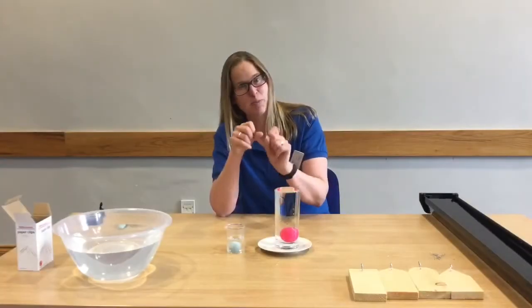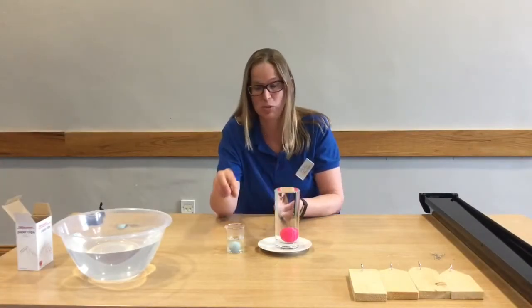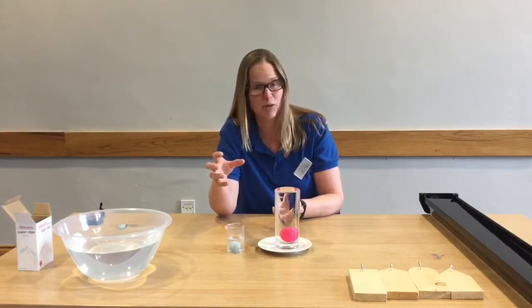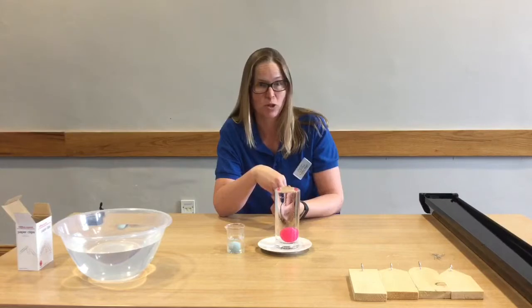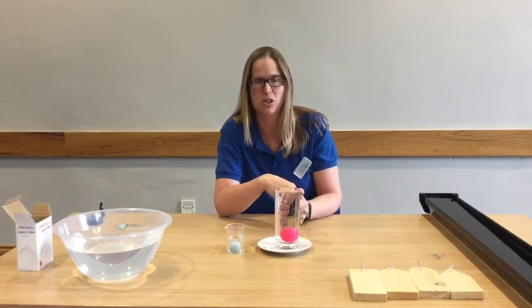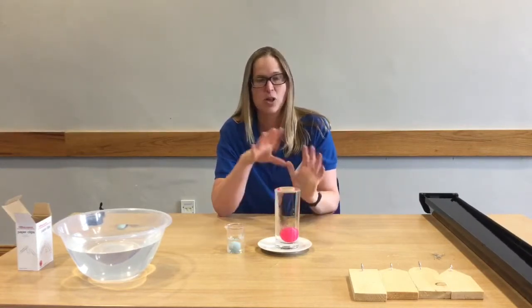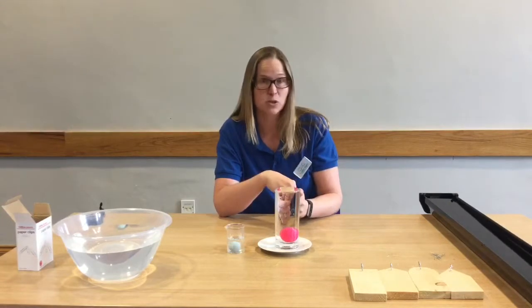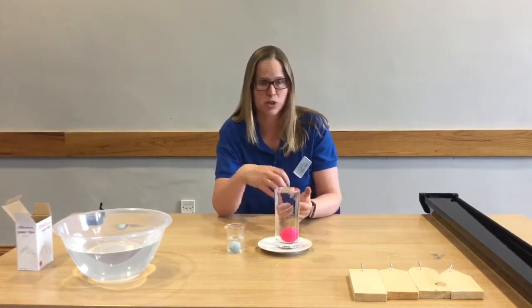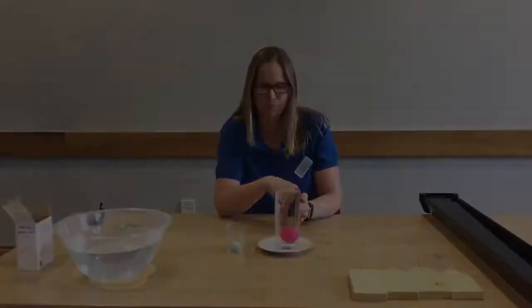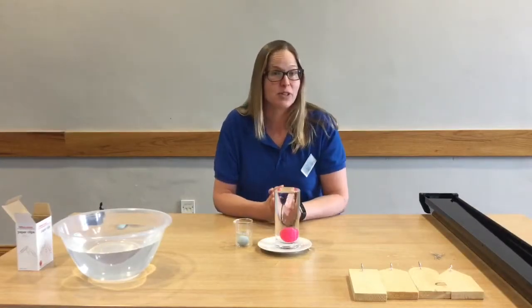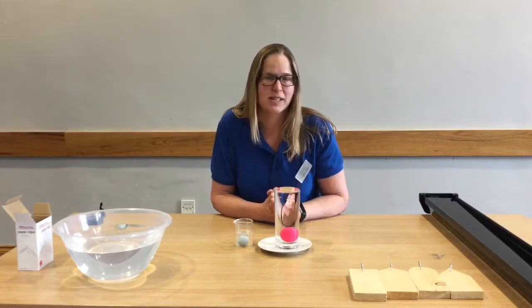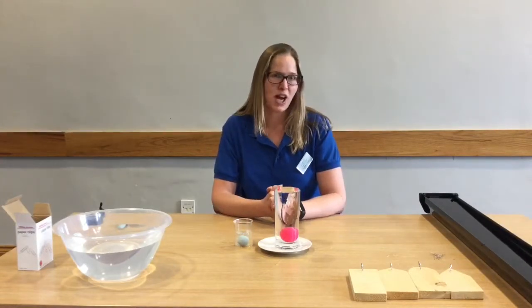Then if you change the shape of the ball of plasticine and put it back in the water and make it float, you should see that it displaces more water. And so that's just some little experiments you can try to get your pupils to do and to show these principles of buoyancy.